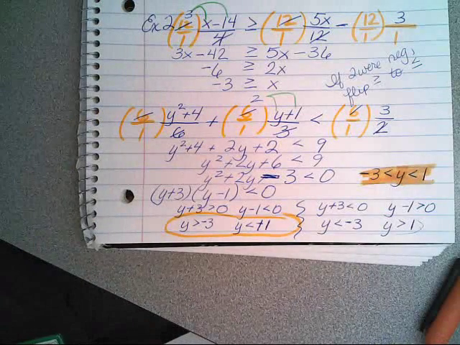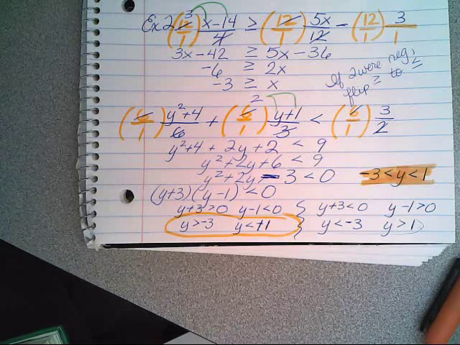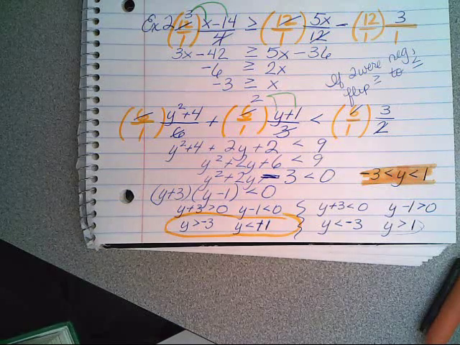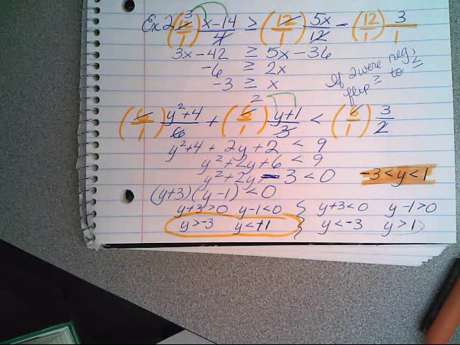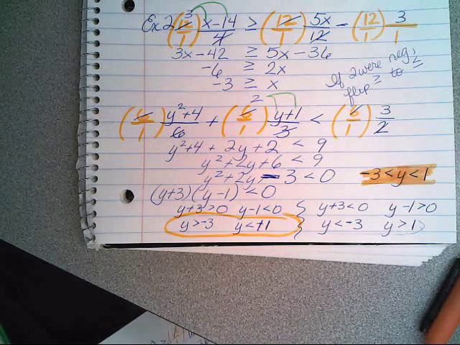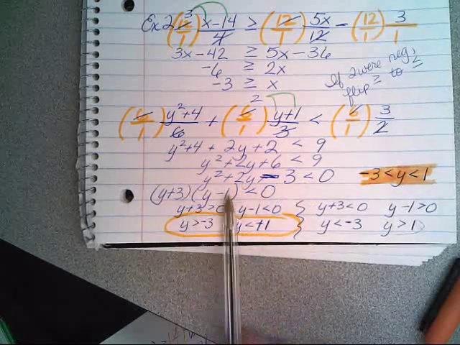So be very careful. That is going to be, I think, numbers 22 and 24. Well, 21 through 24 in your assignment are going to look like that. So make sure you be careful with the inequalities and how you identify and solve.